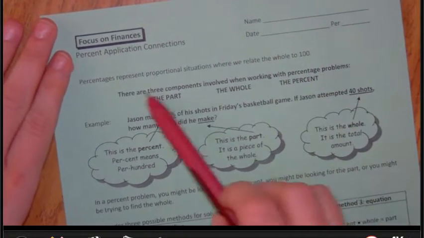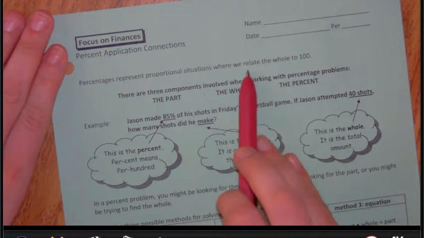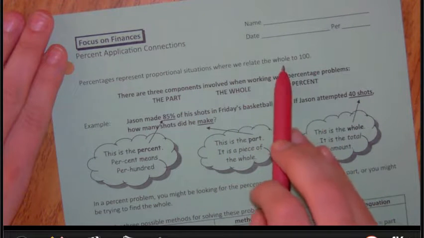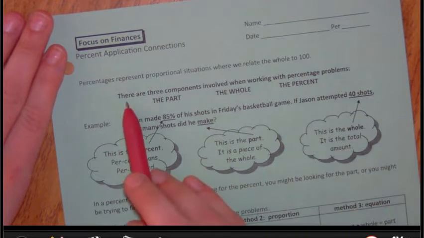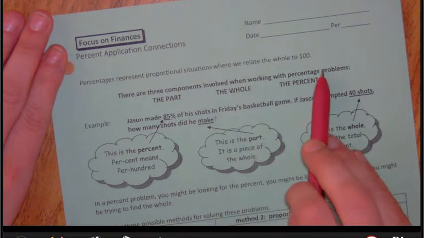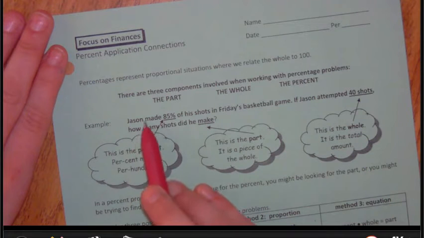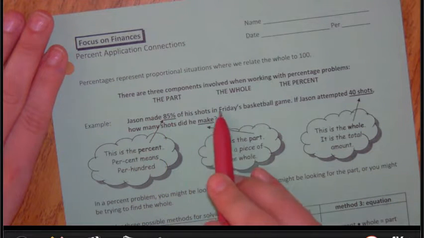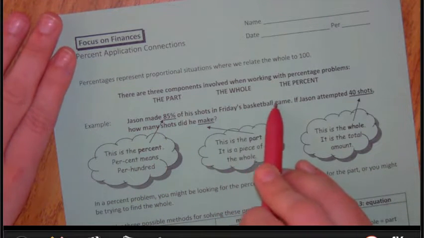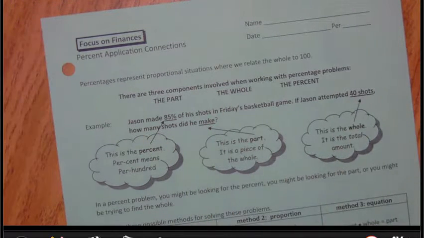All right, so percentages can represent proportional situations where we relate the part to the whole, or the whole to 100. Okay, there are 3 components involved when working with percentage problems: the part, the whole, and the percent. So Jason made 85% of his shots on Friday's basketball game. If Jason attempted 40 shots, how many shots did he make?